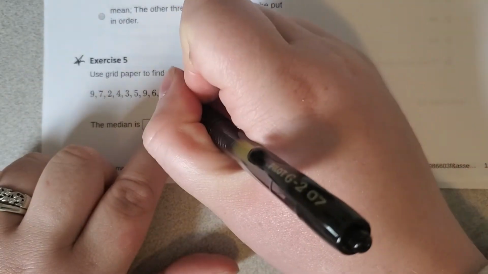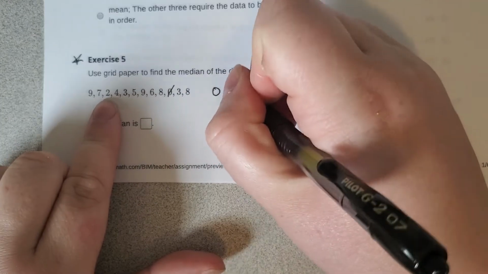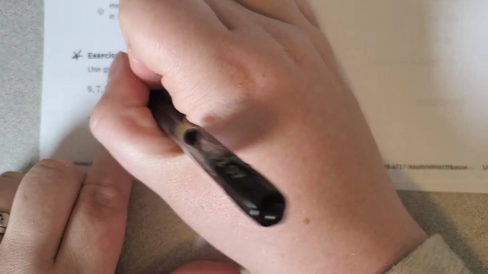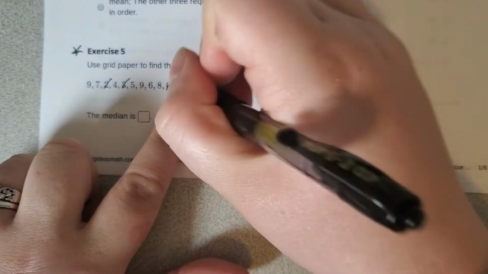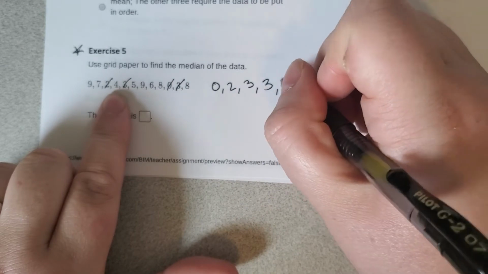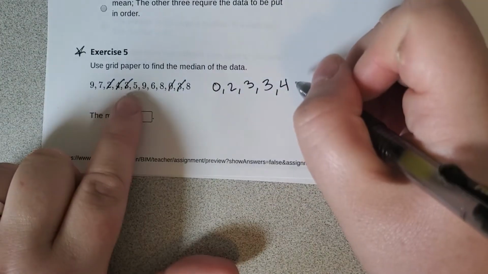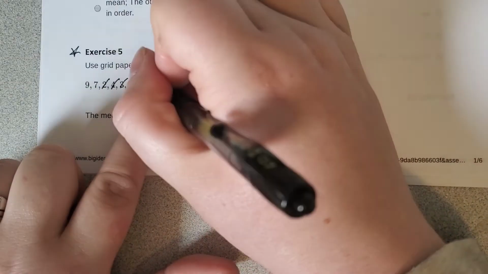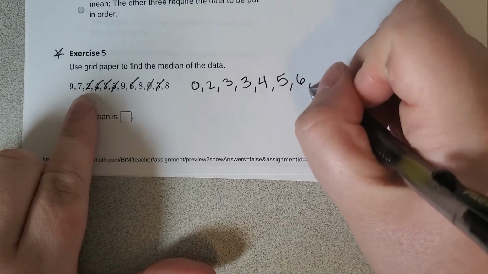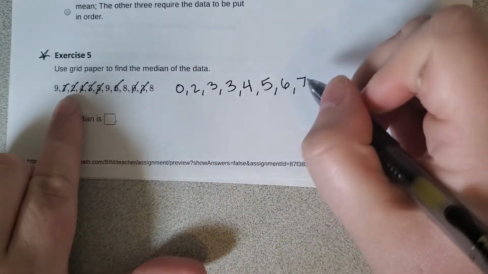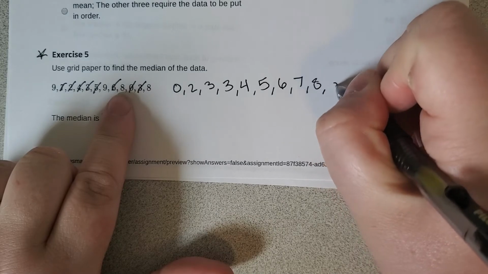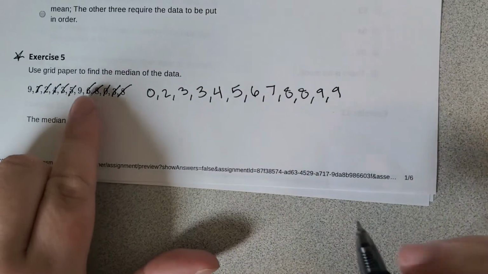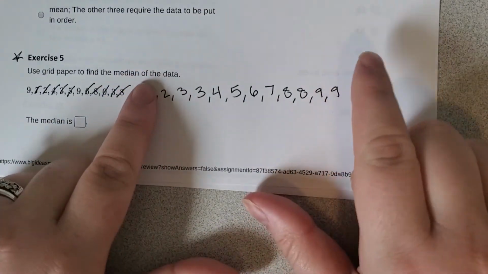So we have 0, no ones, then 2, and 3, 3, 4, 5, 6, 7, 8, and 2 9s.